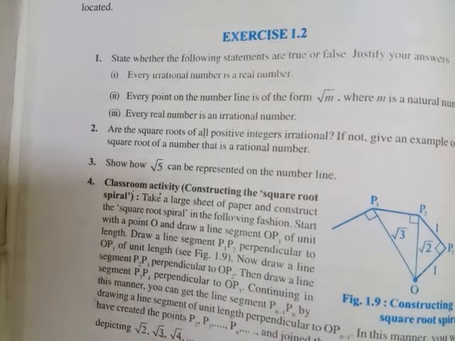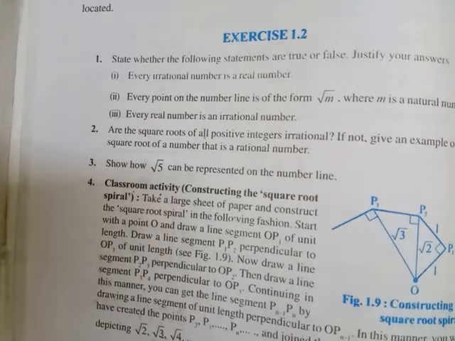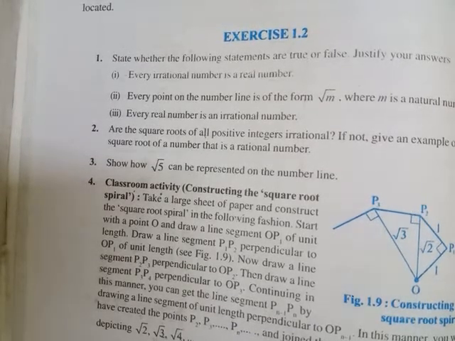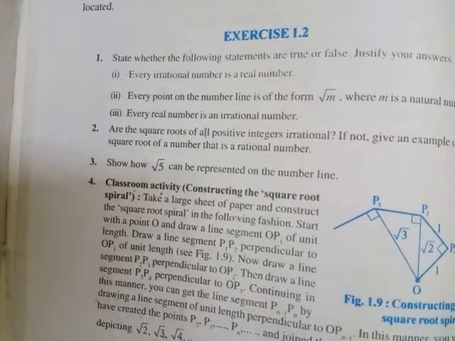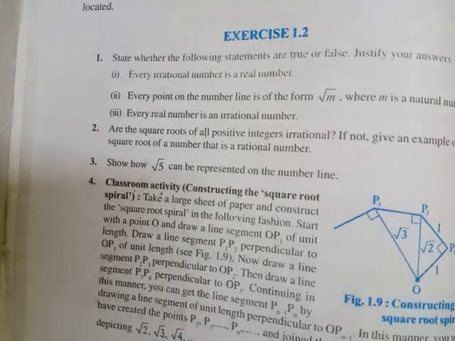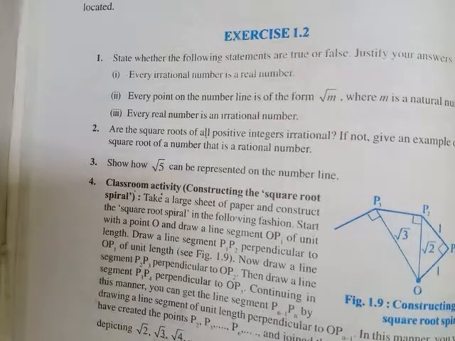Student, now we are going to solve exercise 1.2, class 9 general maths. First question: state whether the following statements are true or false. Justify your answer. So the first question is, every irrational number is a real number. We have to justify the answer. Now let's have a look at how to solve this one.